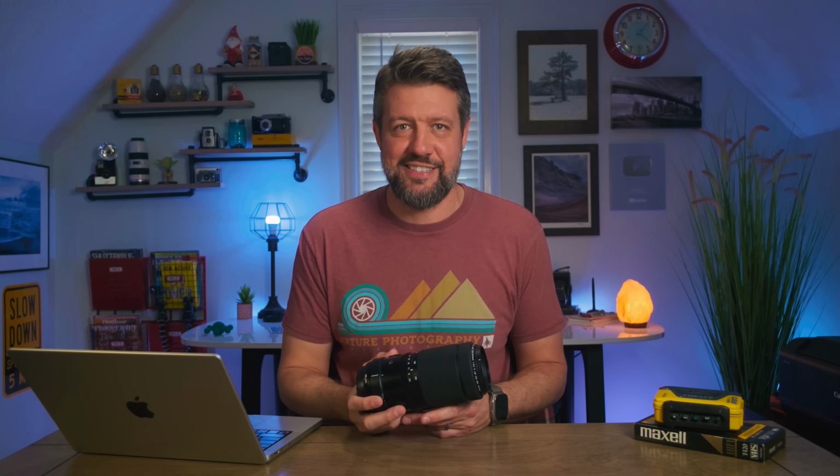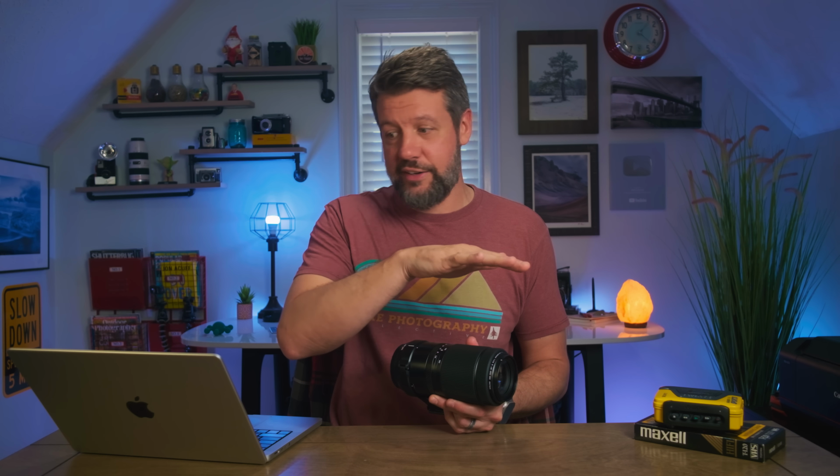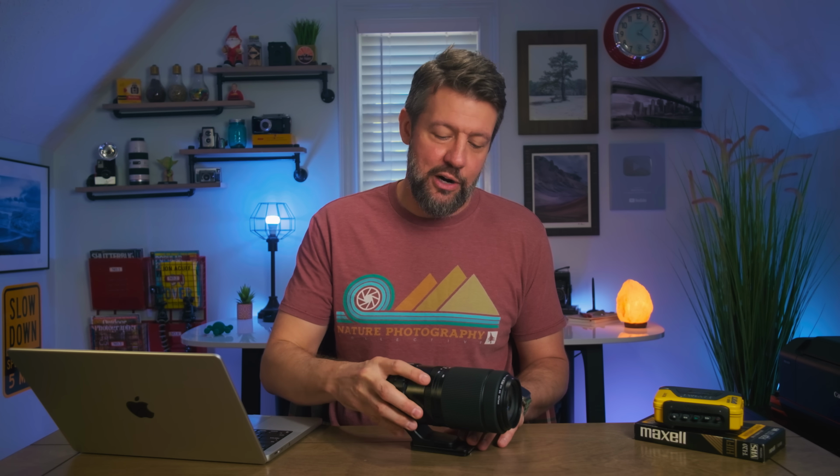So if you own a telephoto lens and you don't use it for panos, I would highly encourage you to test that out. It doesn't have to be in a vertical orientation. You can do it in a horizontal orientation and make that sweeping motion, or vertical, it's totally up to you. But it's an amazing tool to have in your repertoire of things that you can do.